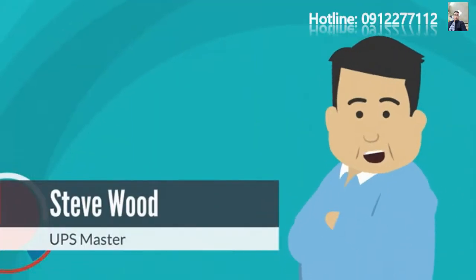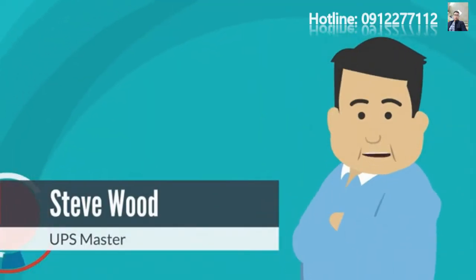So far we've looked at power generation and distribution in the UK, as well as the main power problems that we experience. Now let's take a look at the three main types of static UPS.